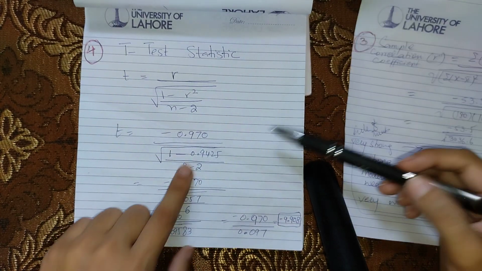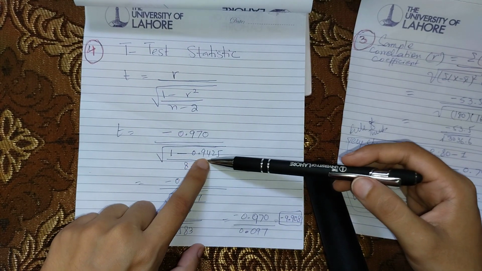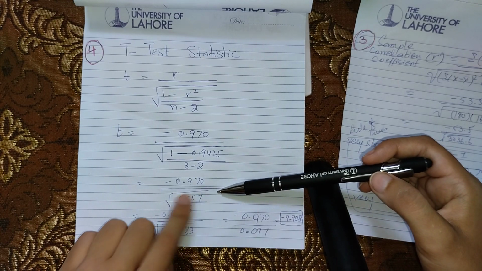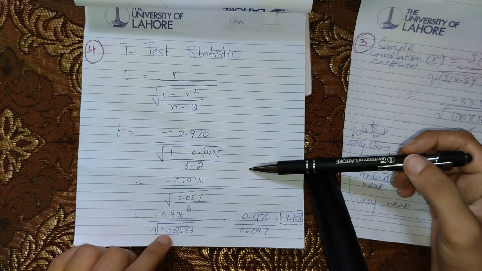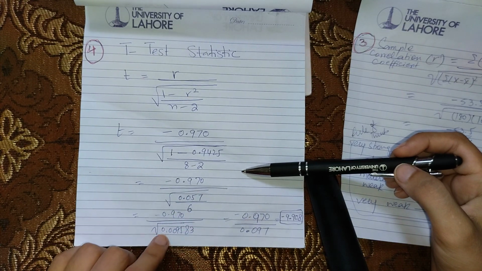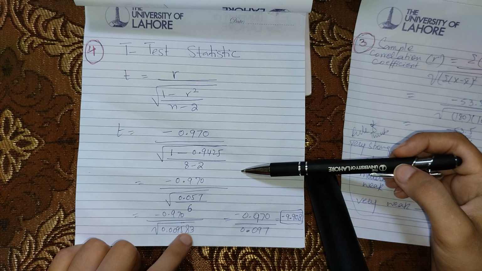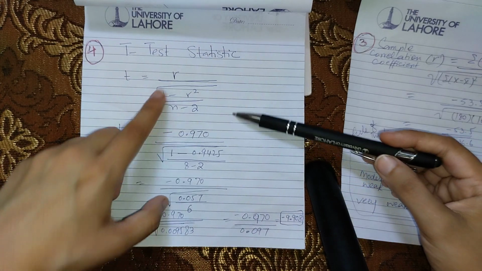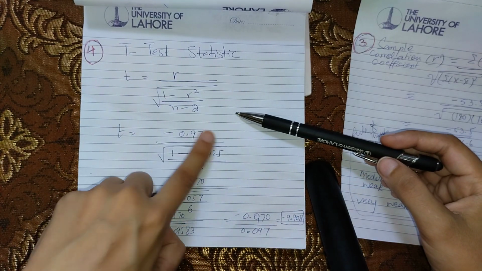Okay, 1 minus 0.9425 means 0.057. Then you will take the square root. After dividing 0.057 by 6, it becomes 0.009583, and the square root of this value becomes 0.097. And r will remain the same, minus 0.97.